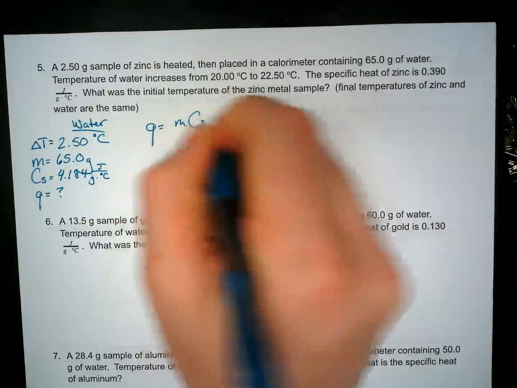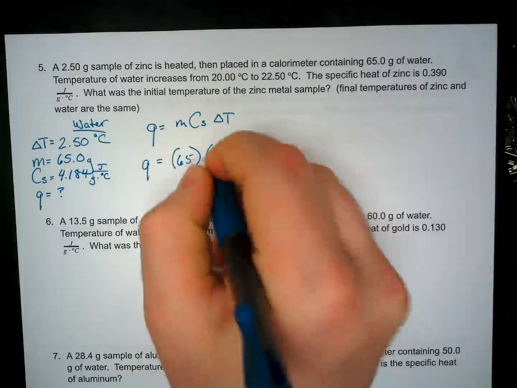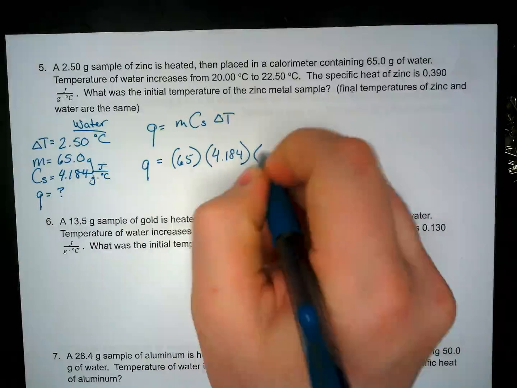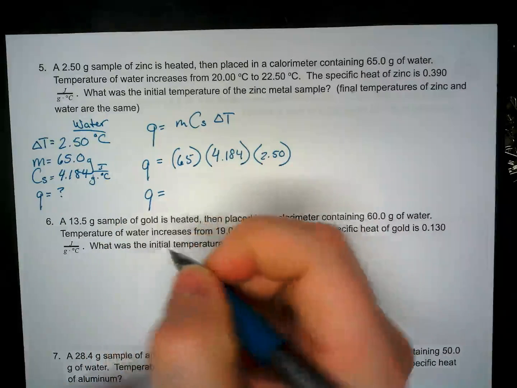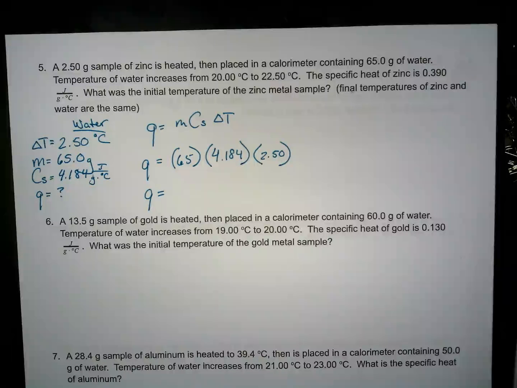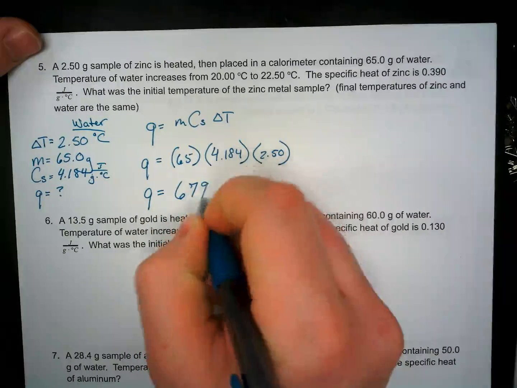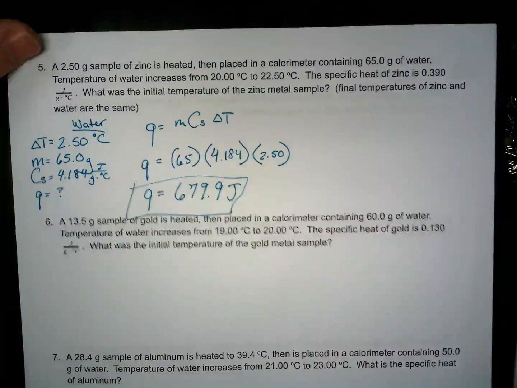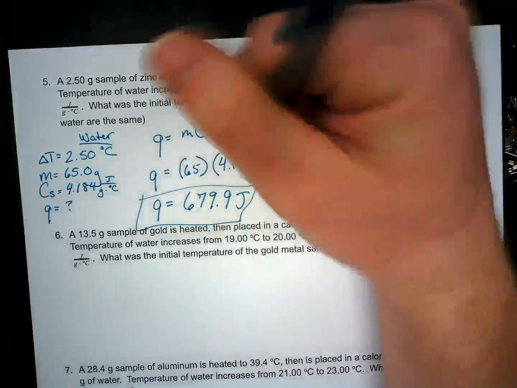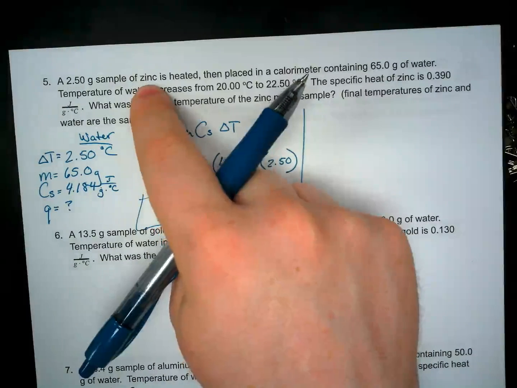So we solve for the heat gained by the water. It'll be the mass times the specific heat times the change in temperature. Q is going to be 65 times 4.184 times the change in temperature, 2.50 degrees. I have to pop this in my calculator. That gives us 679.9 joules of energy. So what did we just calculate? This is the amount of energy that the water gained after a heated sample of zinc was tossed in.